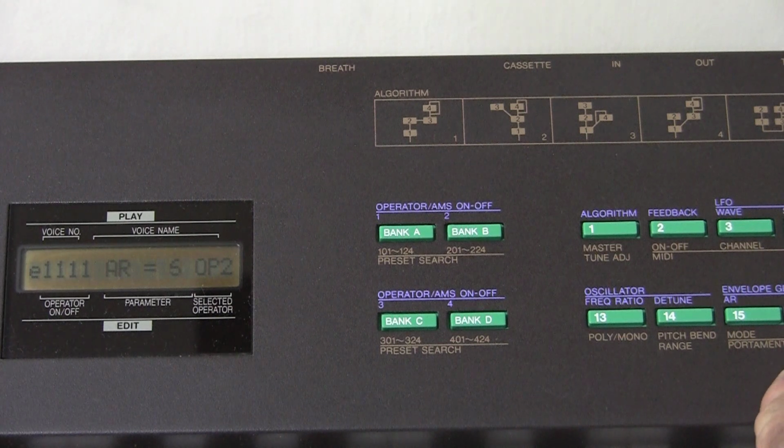If we go to the D1R and we put that back to 31, we hear the little pit there when it drops instead of having the decay.